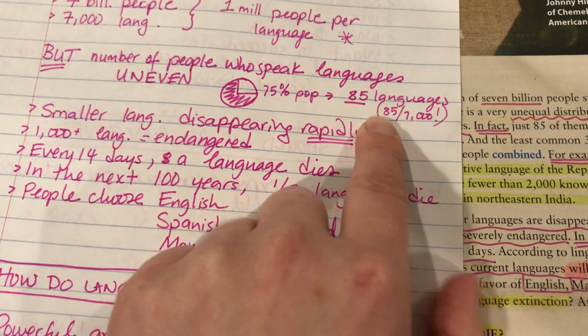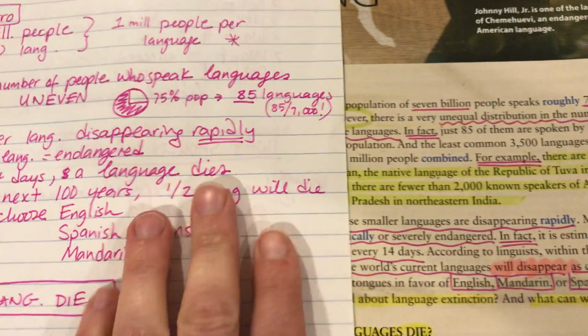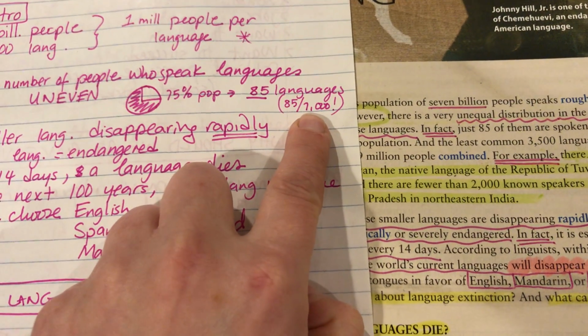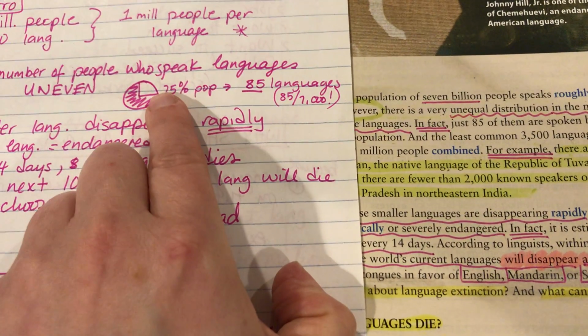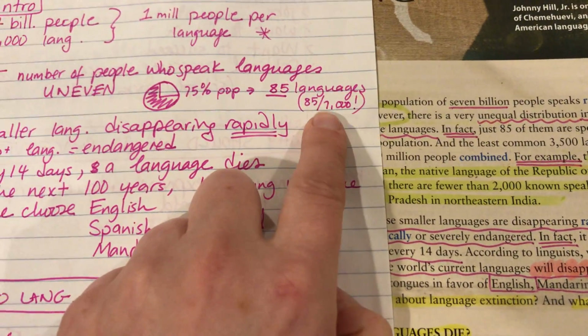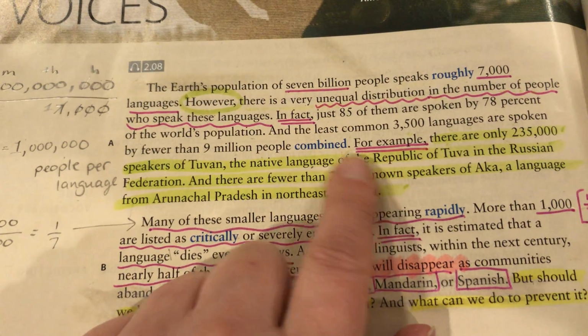Only 85 languages? Out of how many languages? Out of 7,000. Okay, 85 out of 7,000, that's not very much. So most people speak just a few languages in the world, the most popular languages. So that's how I remembered the main idea there.